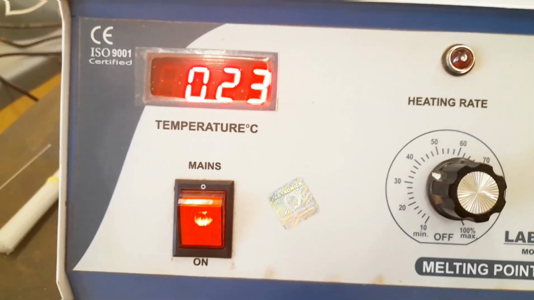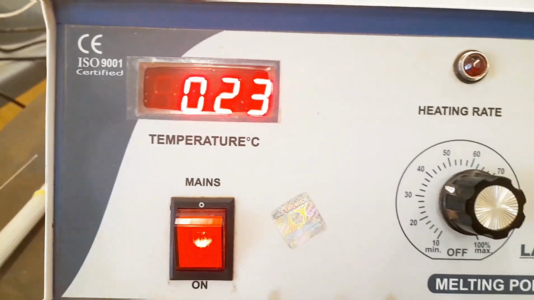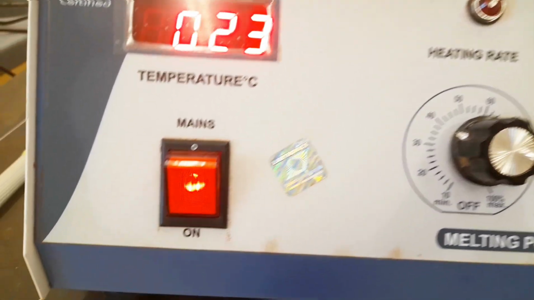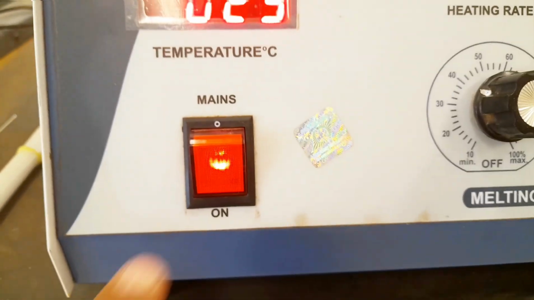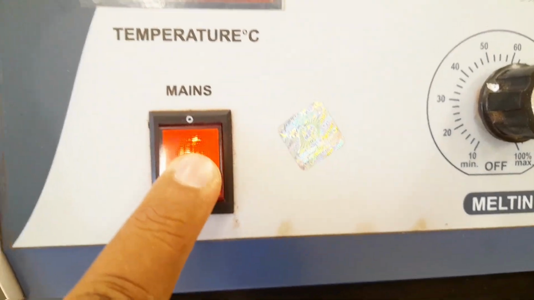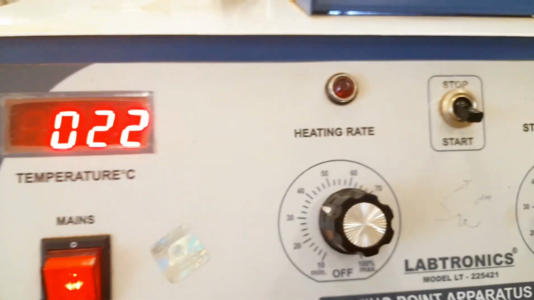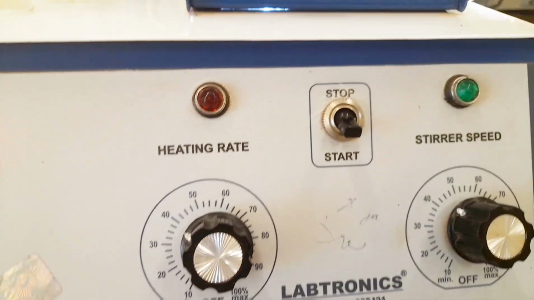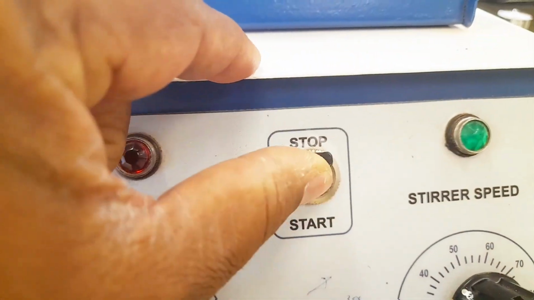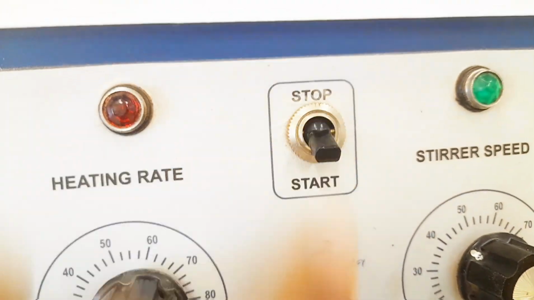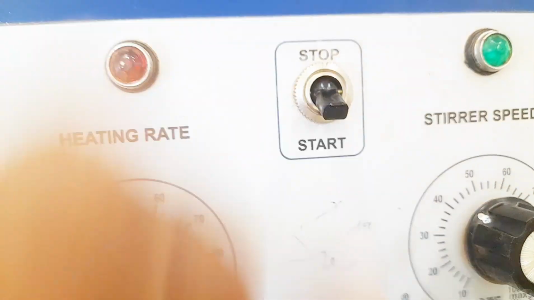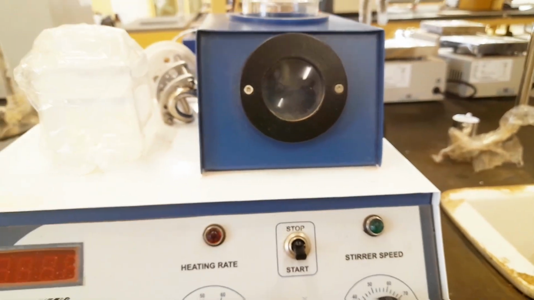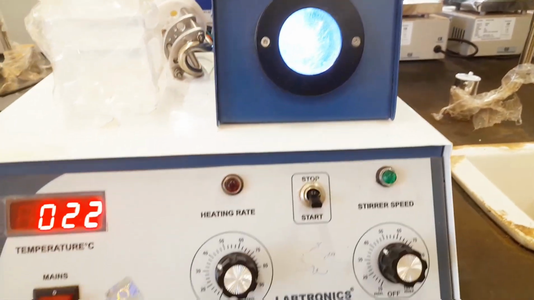This is the temperature display. The temperature of the lab is 23 degrees centigrade. This is the main switch, where we can switch off and on, and the temperature is visible. This is the start button, where we can start and stop. When we switch off the main, all the lights are off, and when we switch on the main, the lights come on.